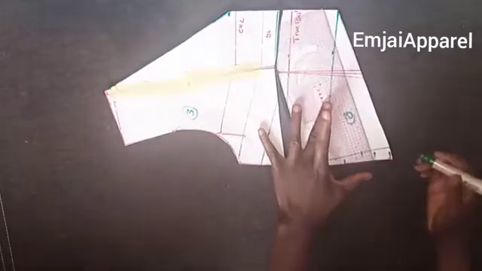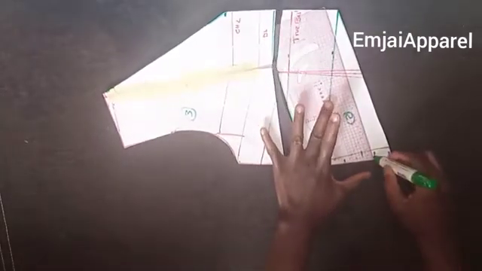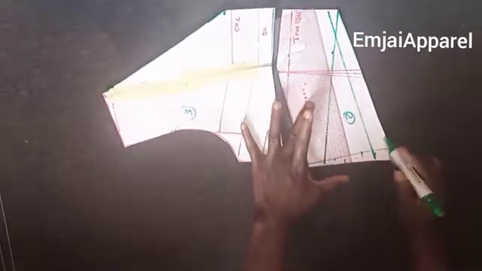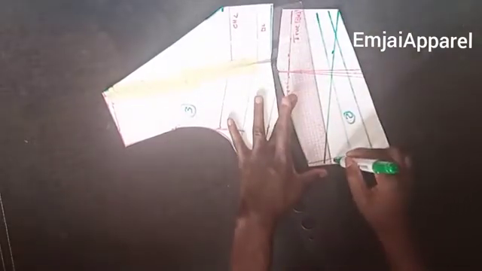So the next thing we'll be doing is to slash, and in doing that we are going to be slashing it this way. So the number of slashes you have on the lower part should be the same you will have at the upper part.